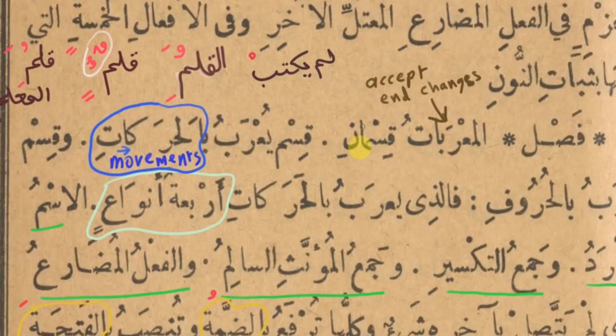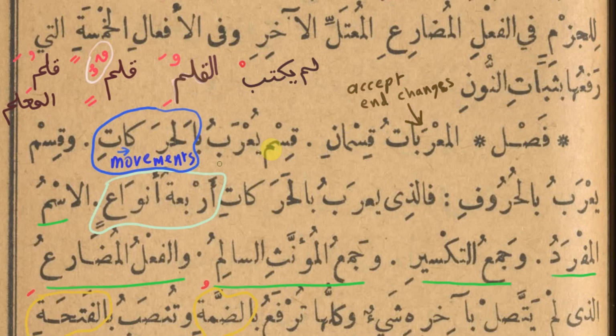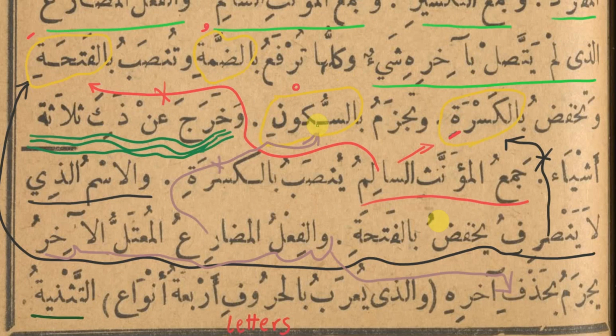Last time we talked about the movements when they are used to indicate the state of a word that accepts changes to its end. So these words, some of them use movements, and that's what we talked about last time. This here, you can study this page as a review, or you can go back to the last video in this playlist. Here we also discussed this in the last video, so you can go back to that. Today we continue with the second part that uses letters to indicate the state of that changing word.